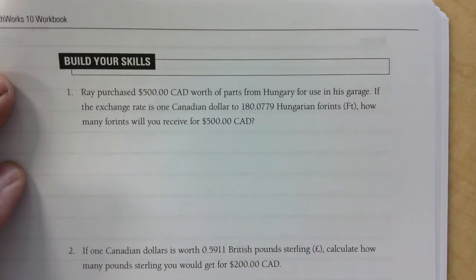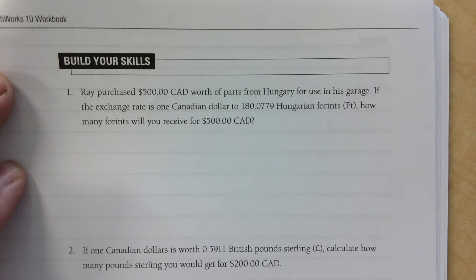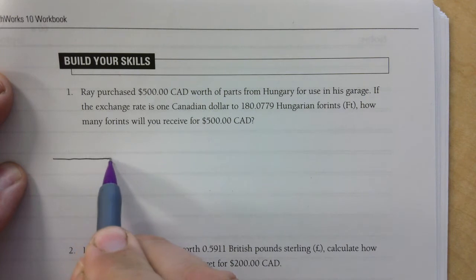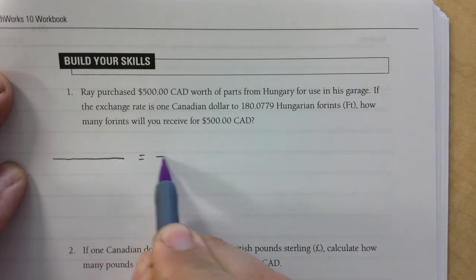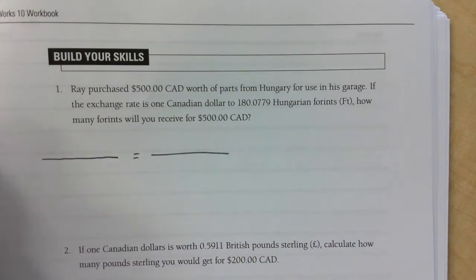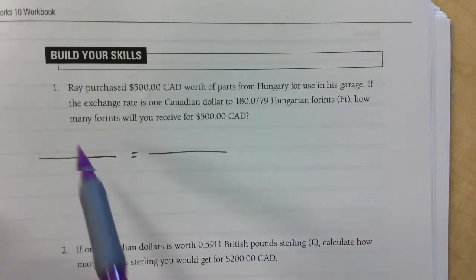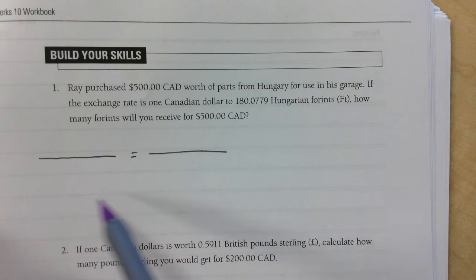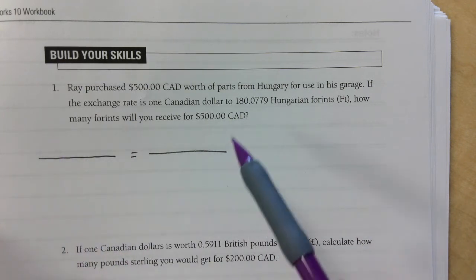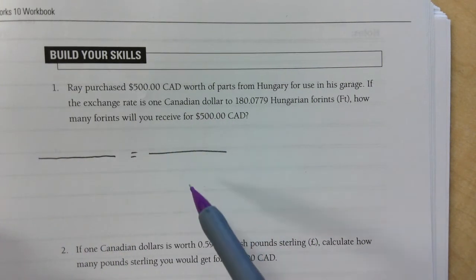So currency exchange is actually not that bad if you just stick to the basic setup. I can guarantee you that if it's a currency exchange, you're going to have proportions. The first one will be given to you. You just have to copy it down. And on the right side, only one of those numbers will be provided to you.